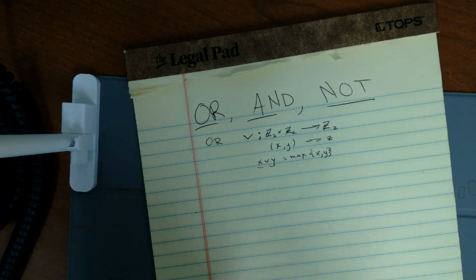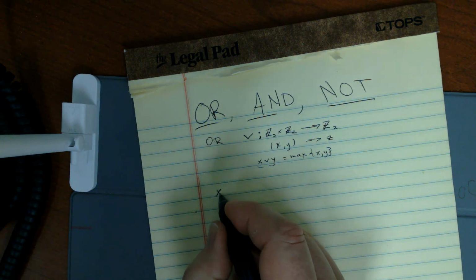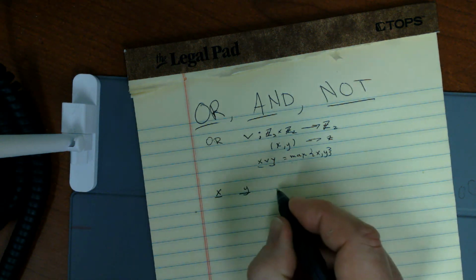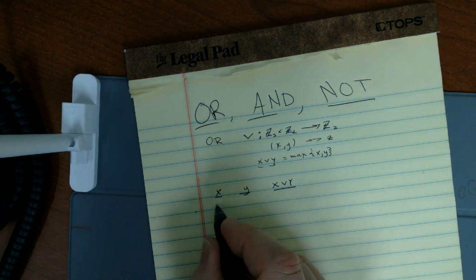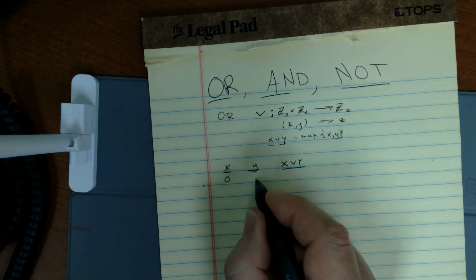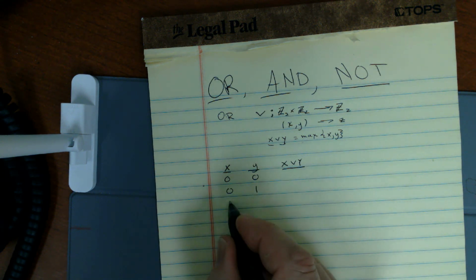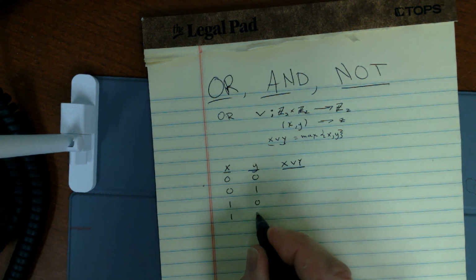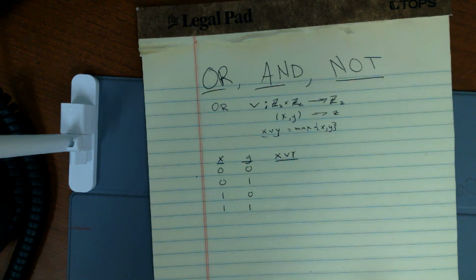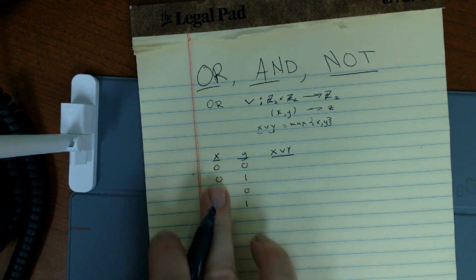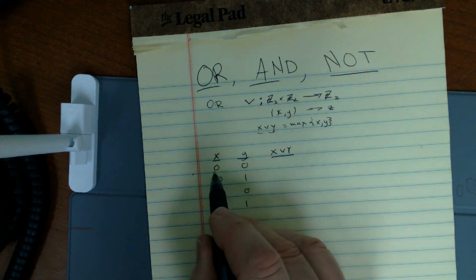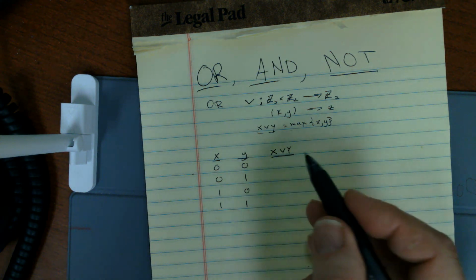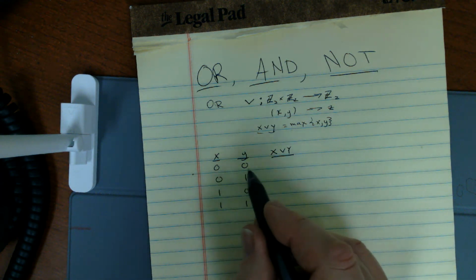Okay, so to put this in a truth table, we have x, y, and then x or y. And we write all the possible values that x and y can take on. So we go 0, 0, 0, 1, 1, 0, 1, 1. And when you write these in homework or on your exam, please put them in this order because it helps with the grading. Okay. Now, this column, x or y, gives us the maximum value of these two values.